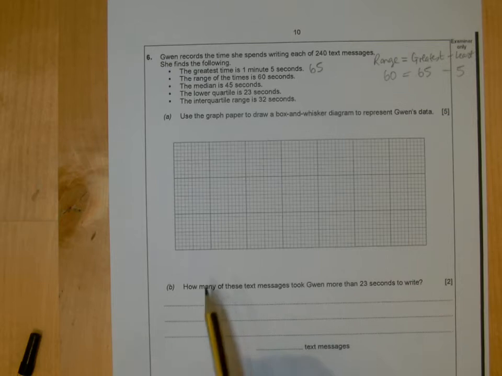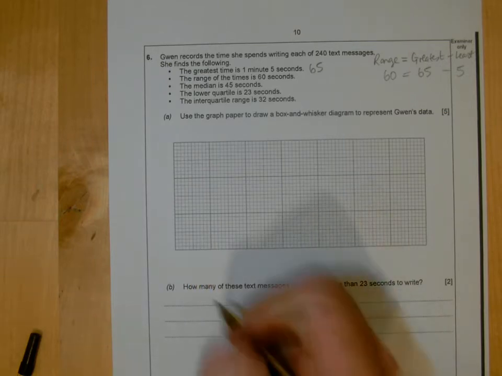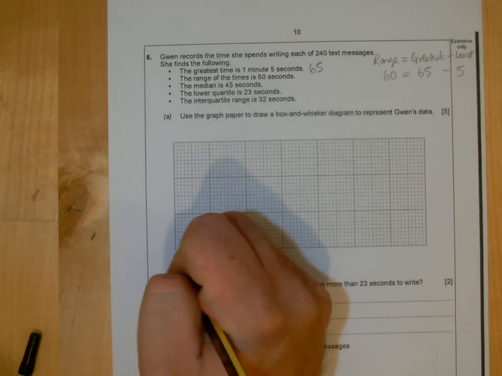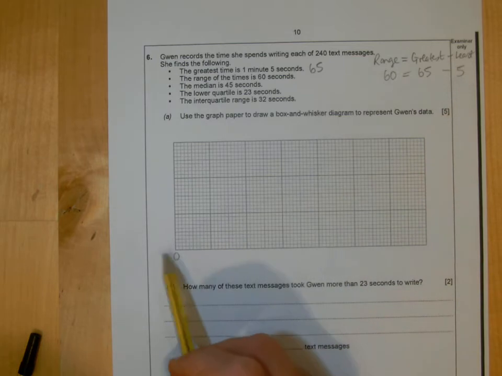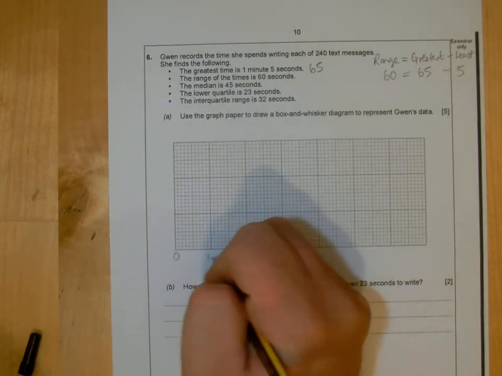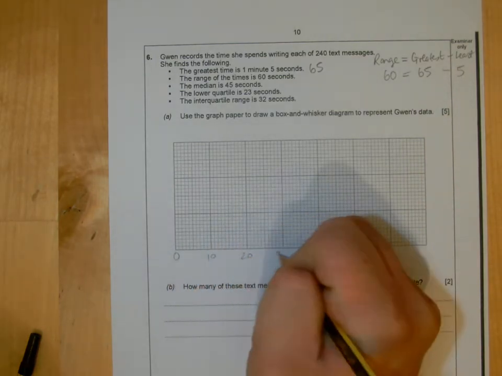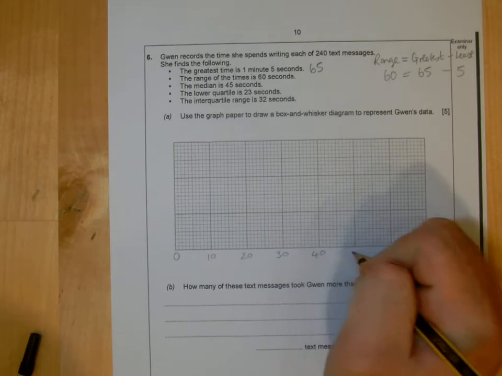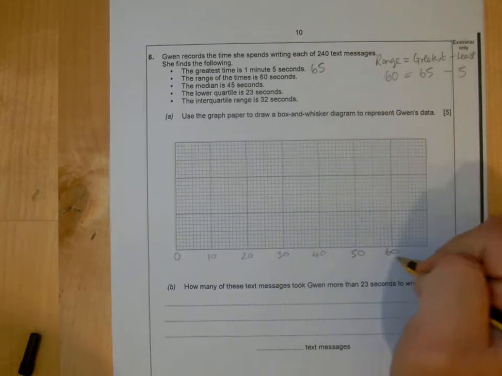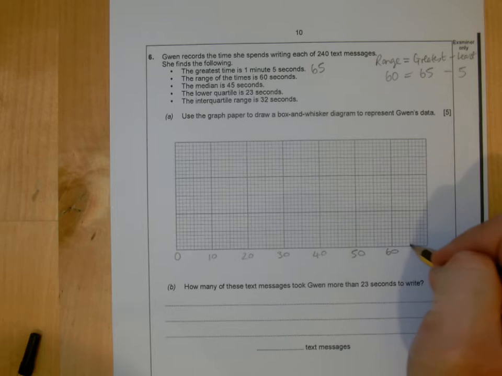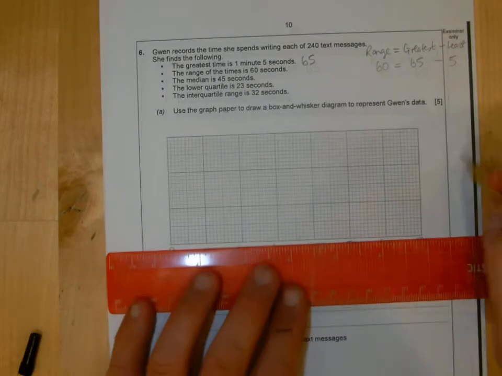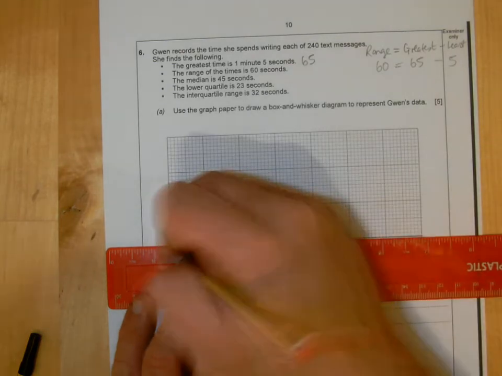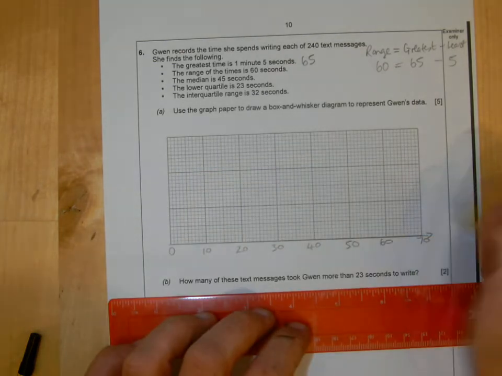So I need to have a scale that goes from 5 to 65, and the only way I think I can do this is if I start at 0 there. It's okay to start at 0 because we're going to 5, so 0 is sensible, and going up in tens. So I've got 60 there, and it just fits in as next. I need 65 for my greatest, so we can put 70 there as well. So we'll draw an axis there, and make sure you put an arrow at the end.